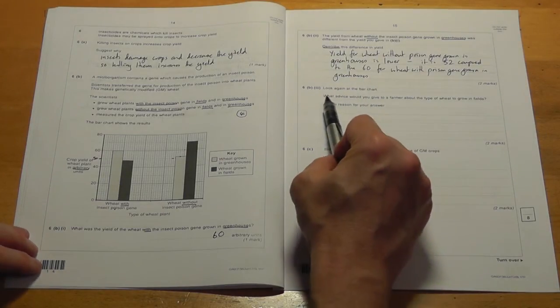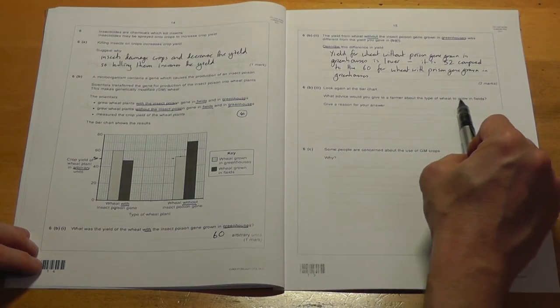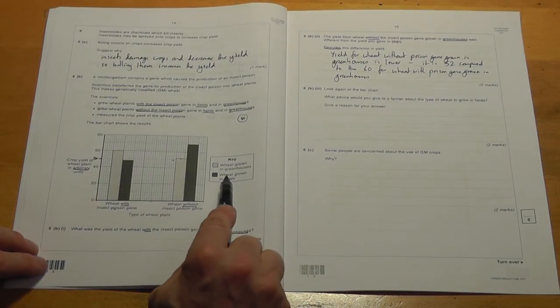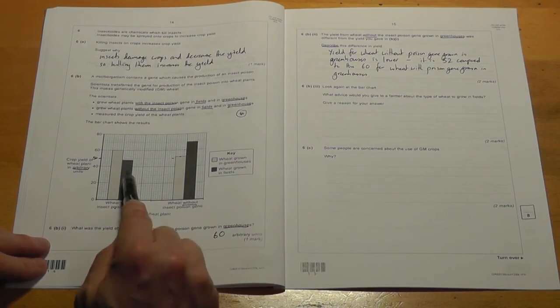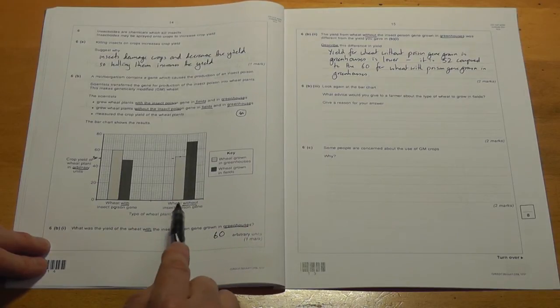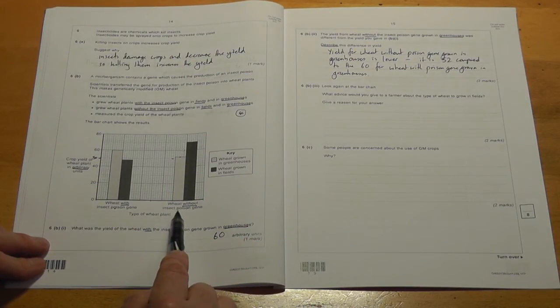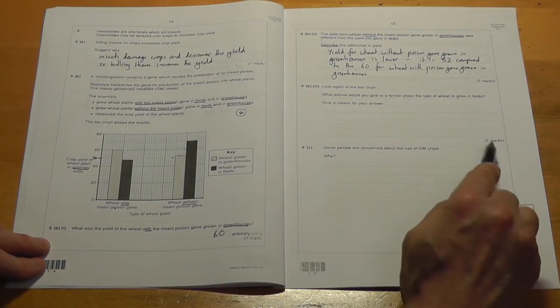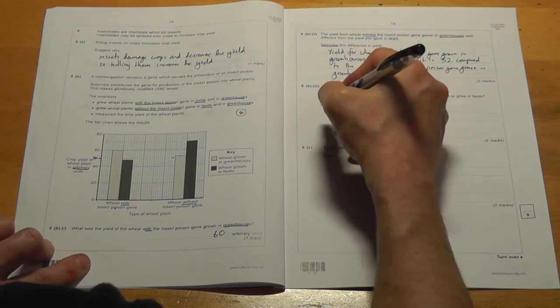Look again at the bar chart. What advice would you give to a farmer about the type of wheat to grow in fields? Okay, here's the bar chart. Wheat grown in fields is the dark one. So if you look at the two bars, this is the best bar, this is the highest yield, and that's the wheat without the insect poison gene. So I've got to give advice, and I've got to give a reason for 2 marks. So advice first.